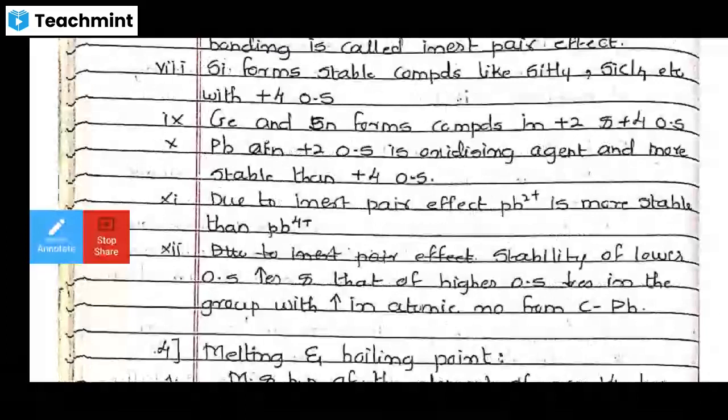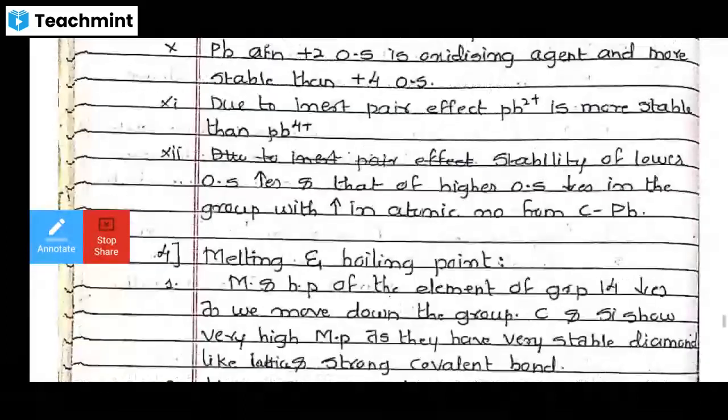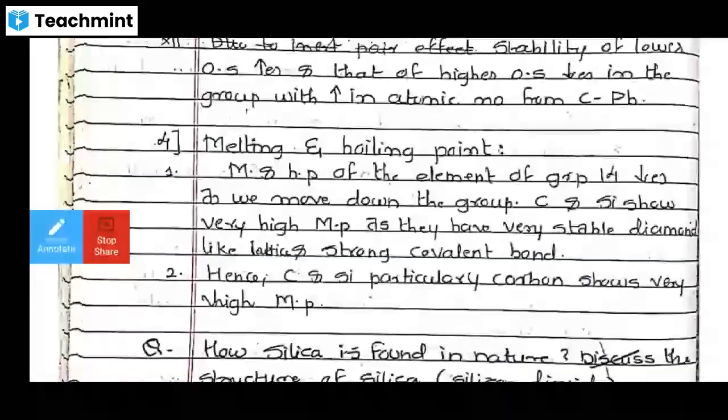So germanium and tin form compounds in the plus 2 and plus 4 oxidation states, and for lead, the plus 2 oxidation state is more stable than the plus 4 oxidation state, and the plus 4 is an oxidizing agent. Due to that effect, Pb2+ is more stable than Pb4+, and the lower oxidation state increases and the higher oxidation state decreases in the group with increase in the atomic number from carbon to lead.